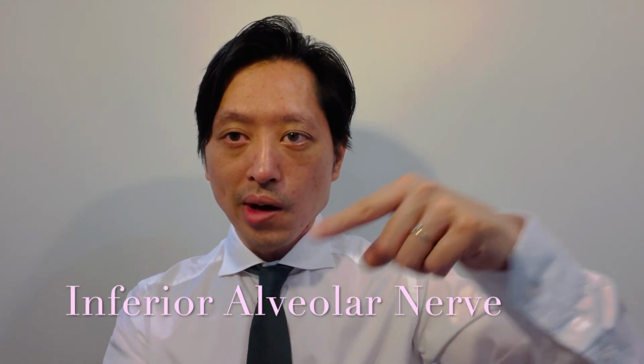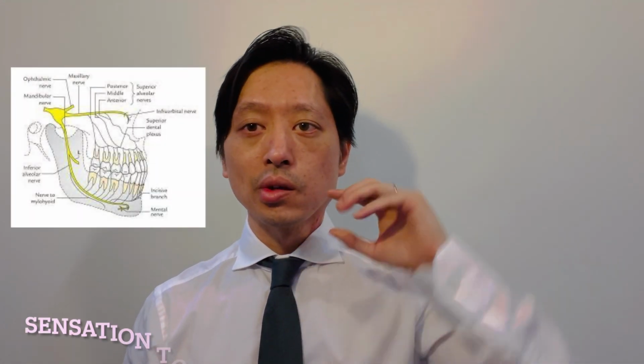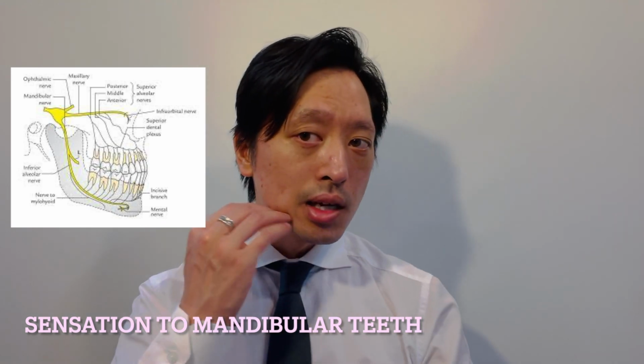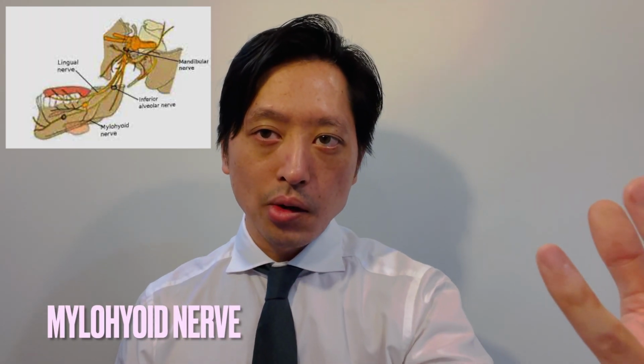So the inferior alveolar branch will have sensory fiber and motor fiber, and that's going to go and supply your mandibular teeth. So it gives sensation to your teeth first, and then the motor branch is going to break off. The motor branch is going to split, and that's going to become your mylohyoid nerve. And the mylohyoid nerve is going to supply your mylohyoid muscle, which, as I said, is important in raising your hyoid bone, swallowing, speaking, and helping your lateral pterygoid open your mouth.